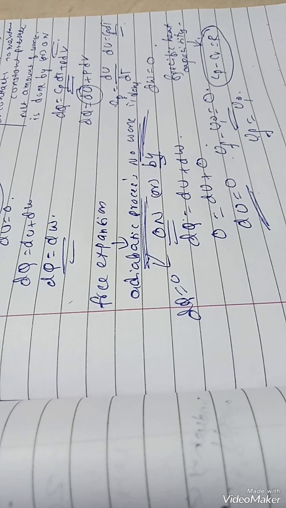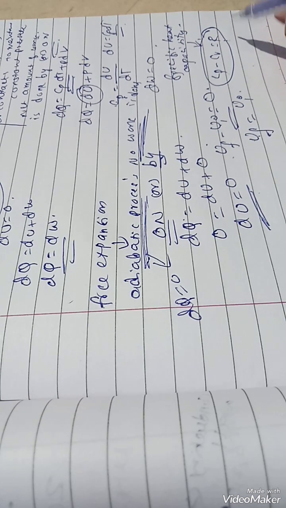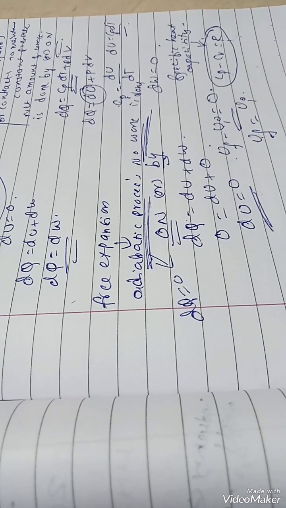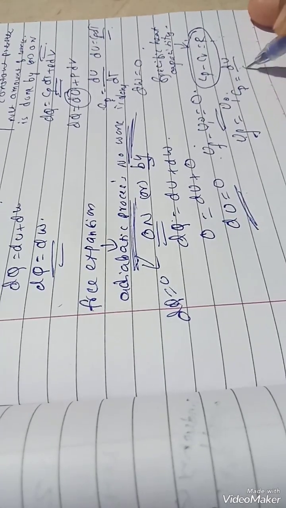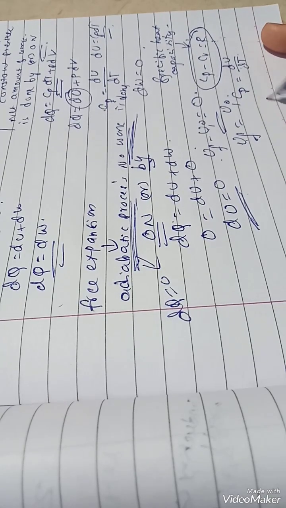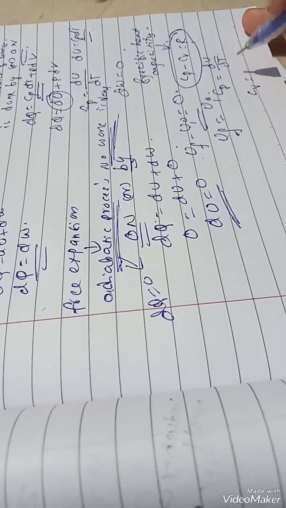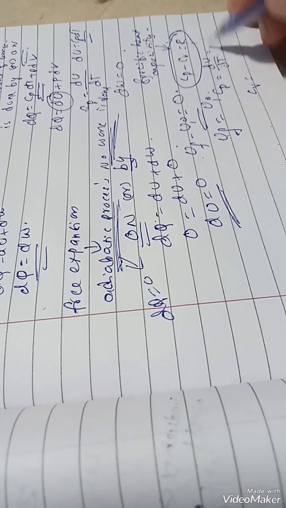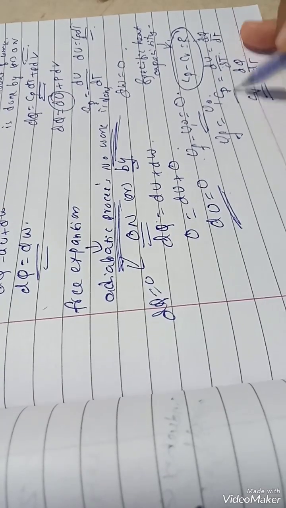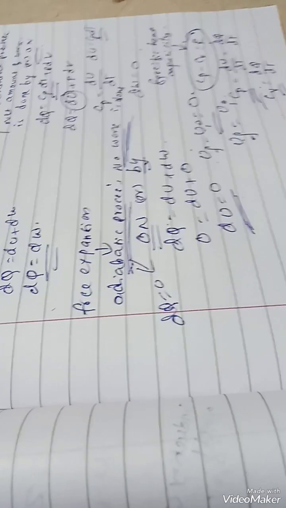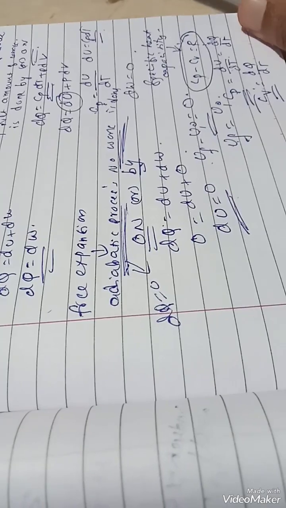Okay, now at a constant pressure, we will write change in internal energy by change in temperature. The Cp at a constant volume, in terms of heat also we can write dq by dt. This also dq by dt, but at constant volume, this is at constant pressure. So this is about the first law of thermodynamics.